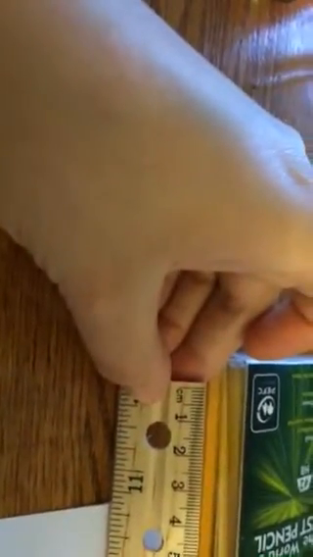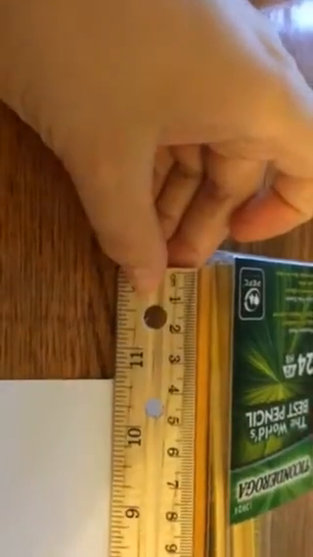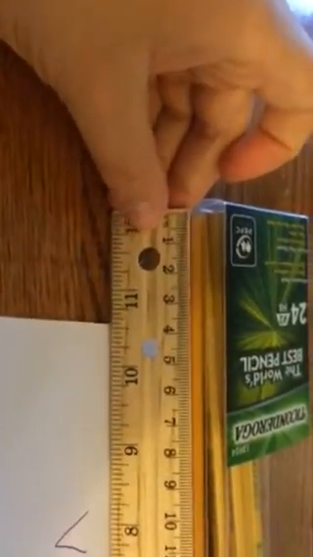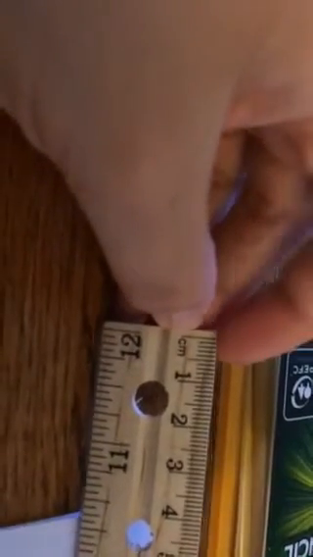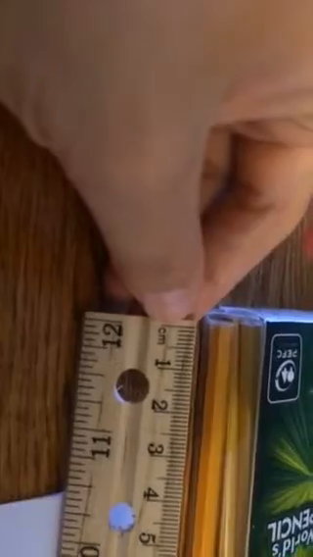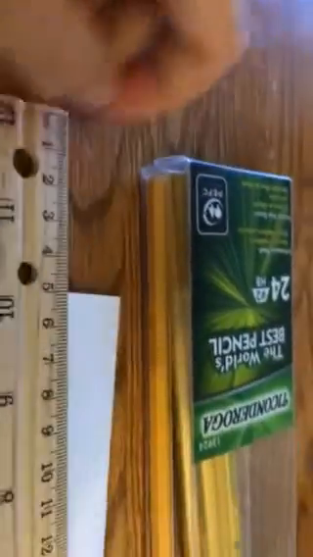Notice I am using centimeters, do not measure in inches. We use the metric system in science class, so you will need to use centimeters. And if you also notice, my ruler doesn't start at the edge of the ruler, it actually starts a little bit in, so that's where I need to line up the edge of my box.